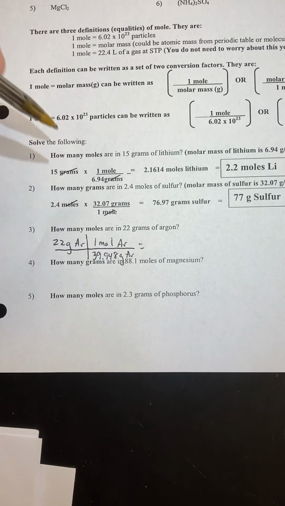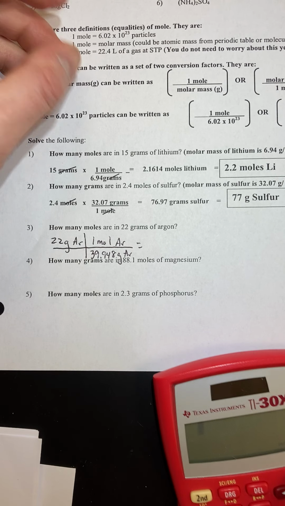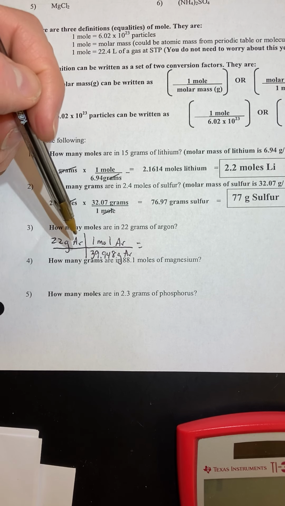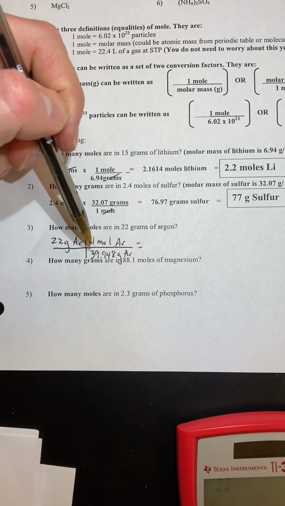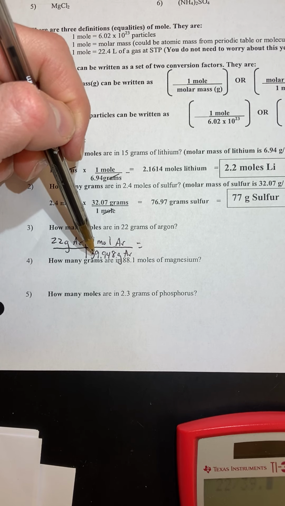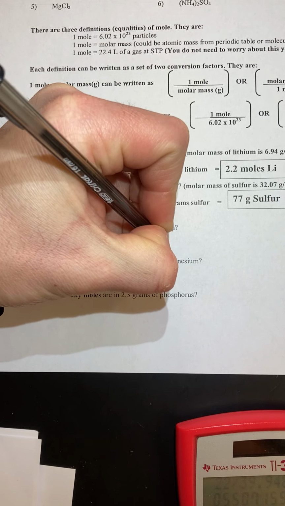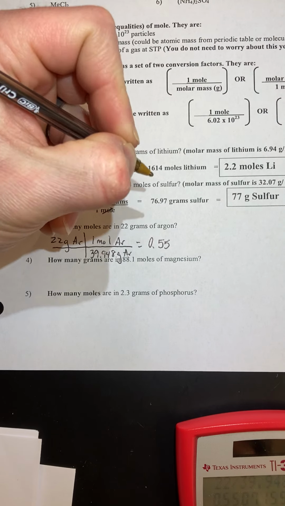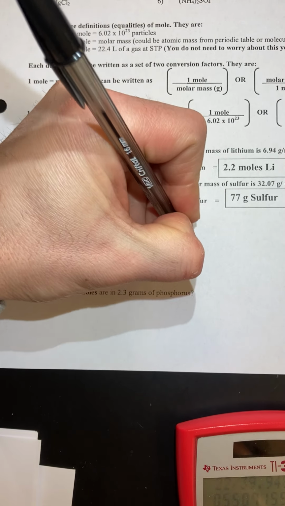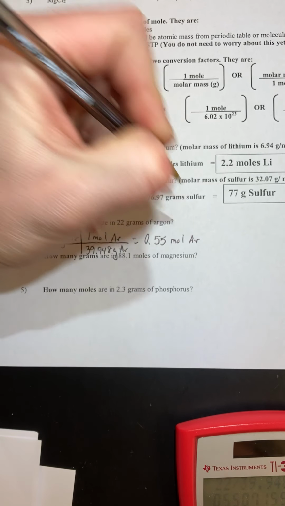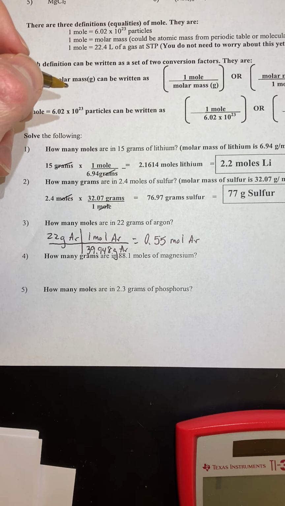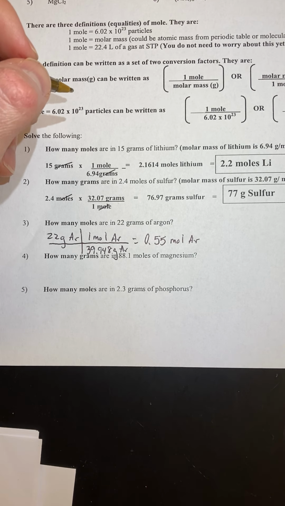So these two things are equal. 1 mole of argon equals 39.948, because that's the mass on the periodic table. So we take 22, divide it by 39.948, and that's going to give us 0.55 moles of argon. And that is our final answer.